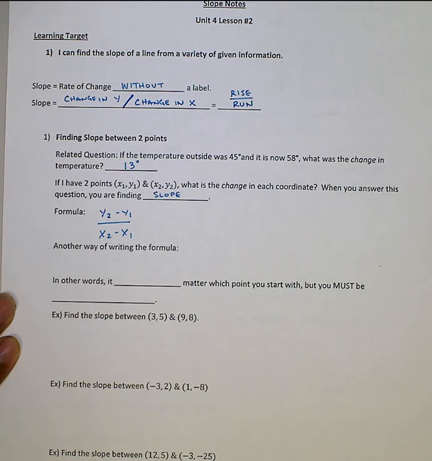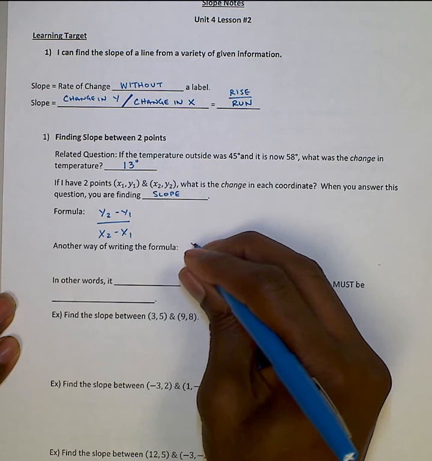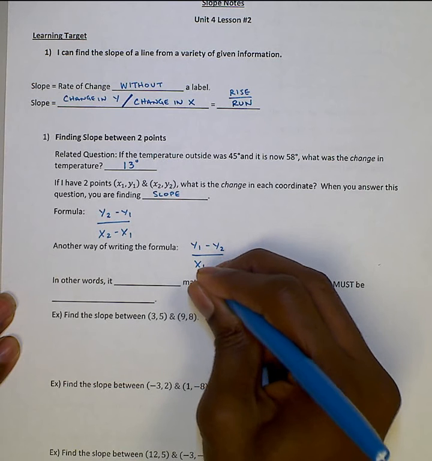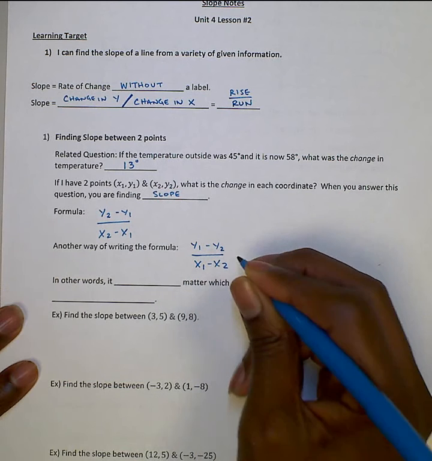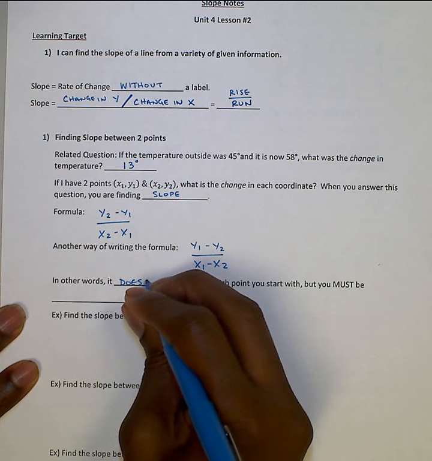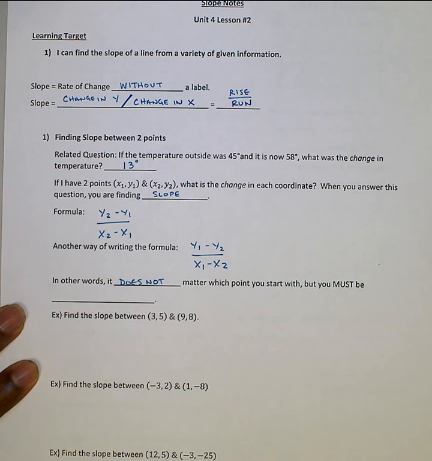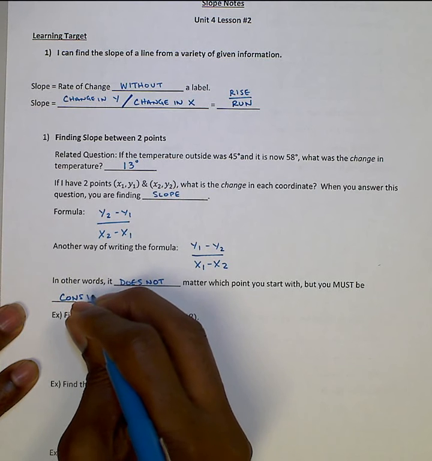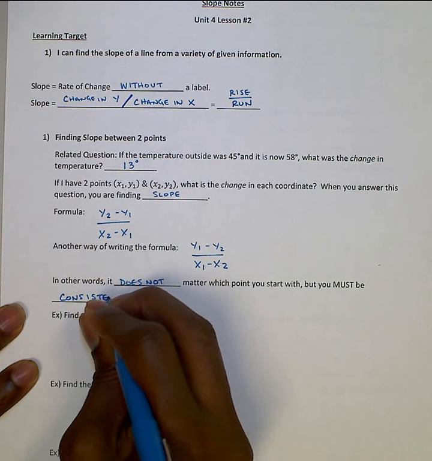Another way to write this formula is y1 minus y2 over x1 minus x2. In other words, it does not matter which point you start with, but you must be consistent. And by that I mean, if you start with y1, you have to start with x1.